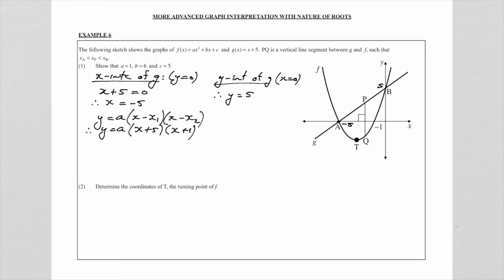So now we're going to substitute point B, which is the y-intercept, which is the point (0, 5), into this equation, and that will help us to find a. So we're going to say that y is 5, a we're going to leave because that's what we want to find, and then we say it is (0 + 5)(0 + 1) because that is what we substitute x with. And now you can see that we will get that 5 is equal to, and if we multiply that, we get 5a, so that means that a is equal to 1.